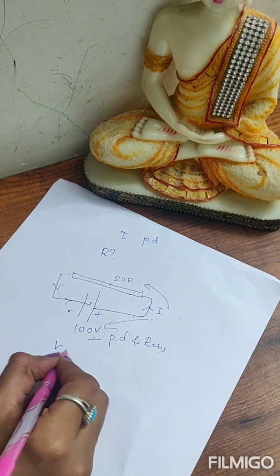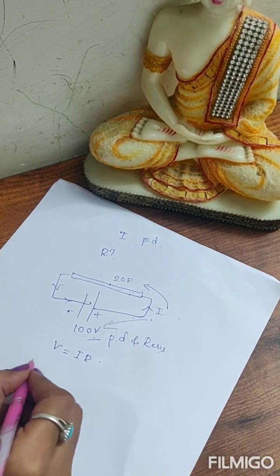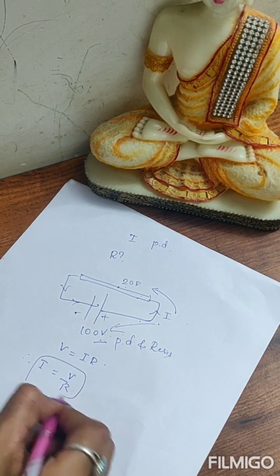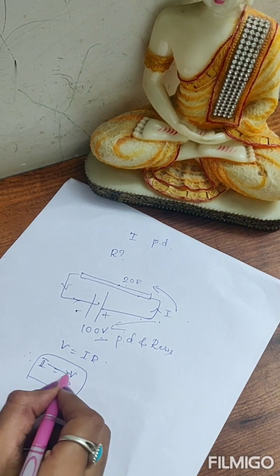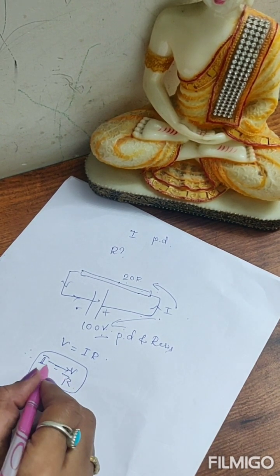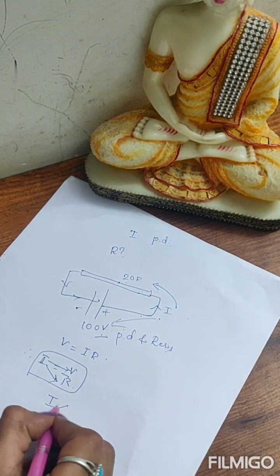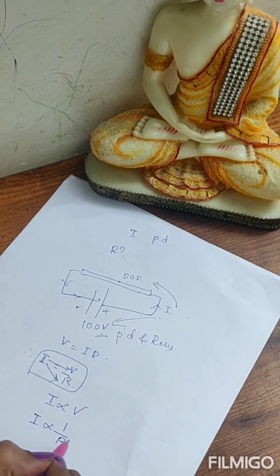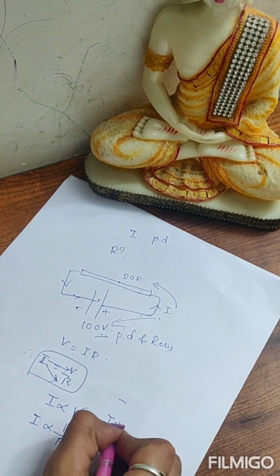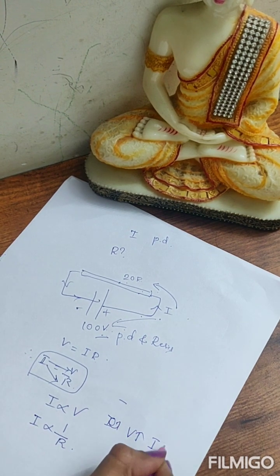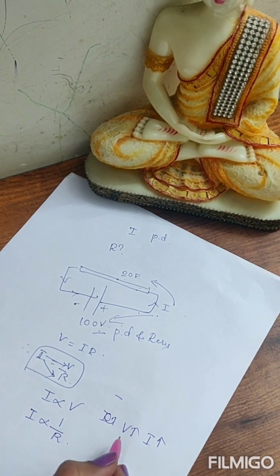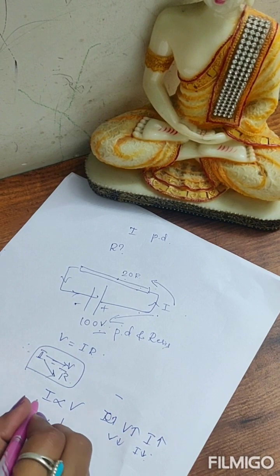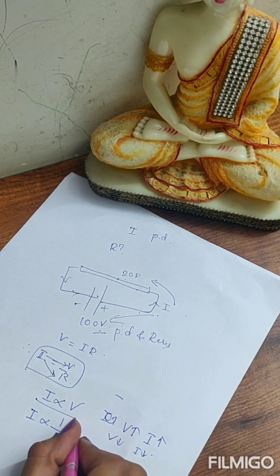From Ohm's law we know that V is equal to IR. Therefore I is equal to V by R. So what is happening here? Current is directly proportional to potential difference and inversely proportional to resistance. If V increases, I also increases. If V decreases, I also decreases. If V is 0, I is also 0, because current is directly proportional to V.